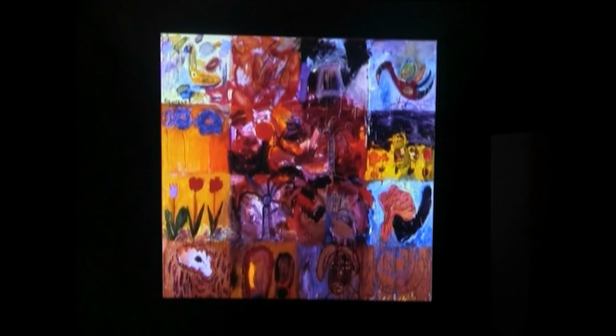That's another early painting called Rain Dance, incorporating children's drawings. When I was teaching kids in Bed-Stuy, I would collect some of their works on paper and put it in my paintings.